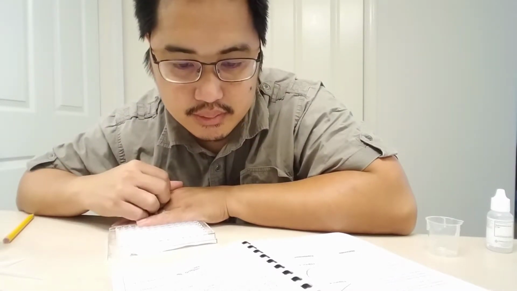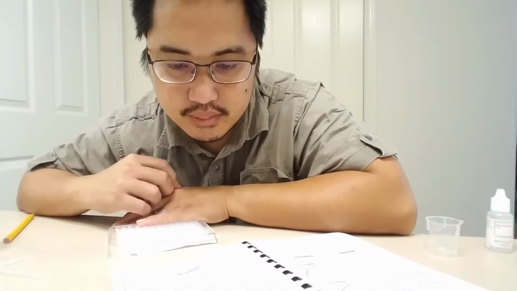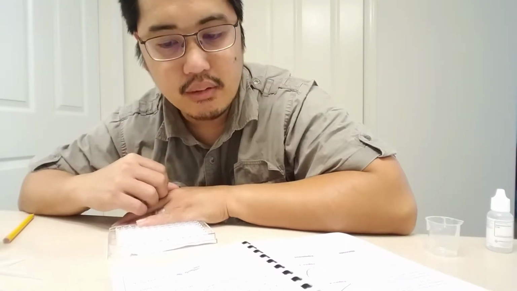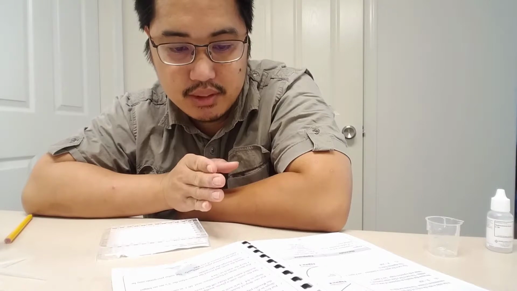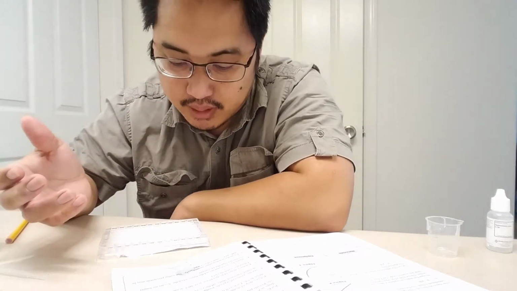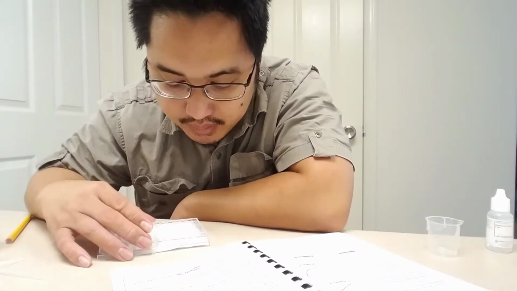Did I do this wrong? Let's see. Oh, I did this a little bit wrong. I apologize. Apparently, you start with 5 drops in A1, then 4 drops in A2, then 3 drops in A3, and then 2 drops in A4, but you don't need to go to A5. Apparently I set up one extra experiment for myself. I apologize.